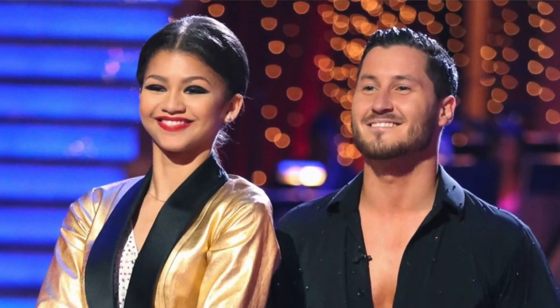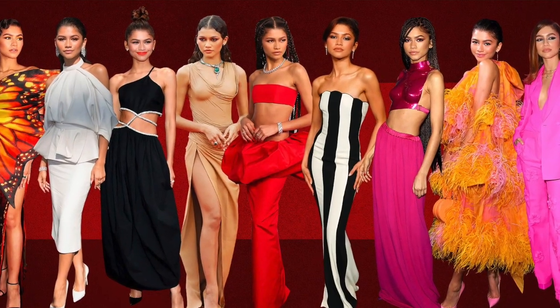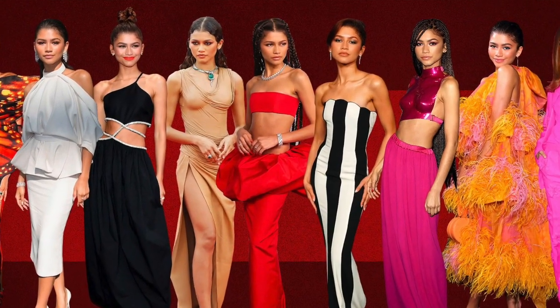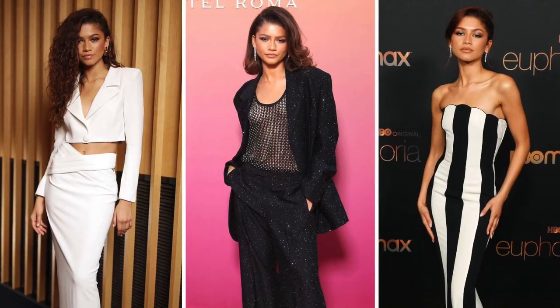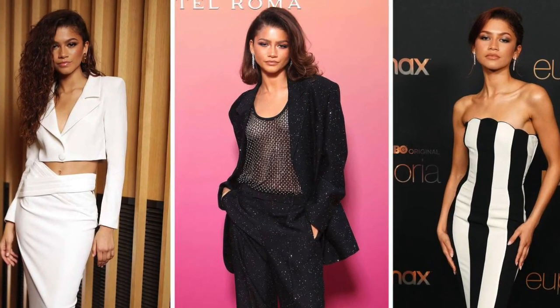And also a music lover, she went on to release an album, and then she went on to do Dancing with the Stars, where she was runner-up. And in case you didn't know, Zendaya is also known for her fashion game. When Zendaya does the red carpet, Zendaya does the red carpet. She is known for slaying looks. She dresses to the nines.